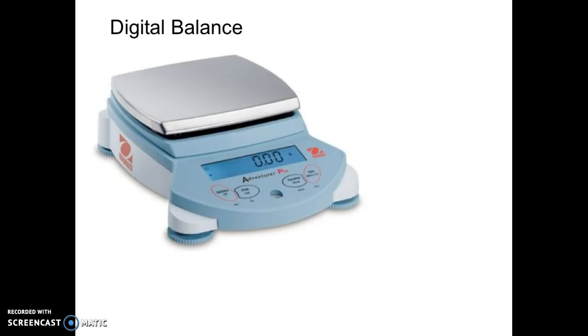Finally, the digital balance. If you're given a digital balance and you have to figure out the number of sig figs, this one's easy because you get to read what's on the scale. Most of our digital balances we're going to want to read in the hundredths place, and that is also considered your guessing digit right here.